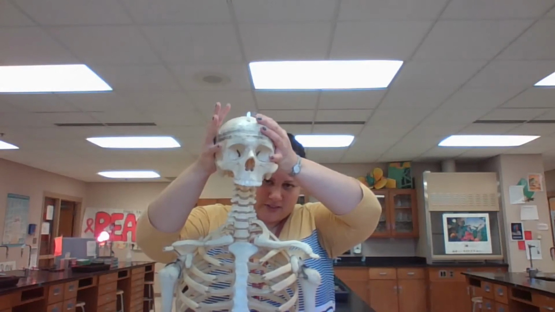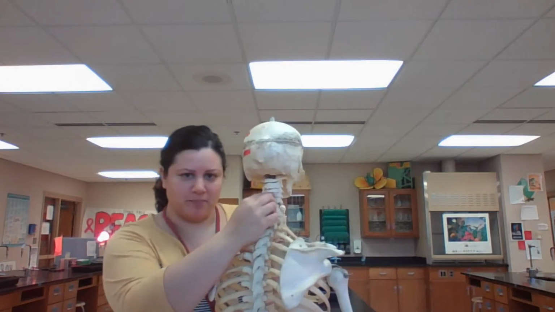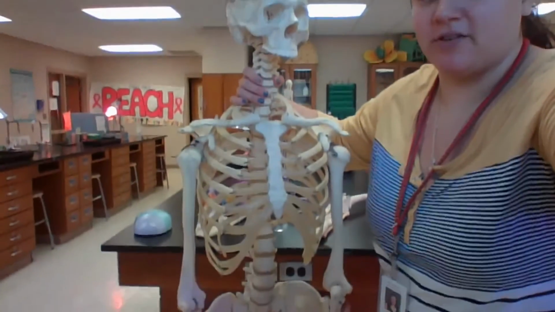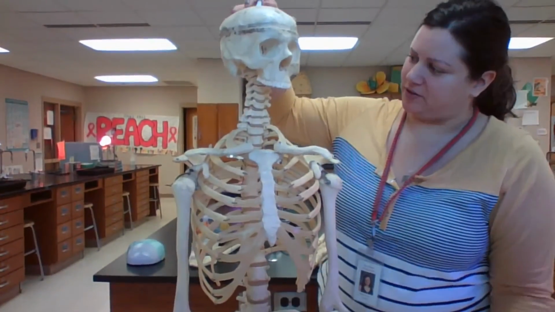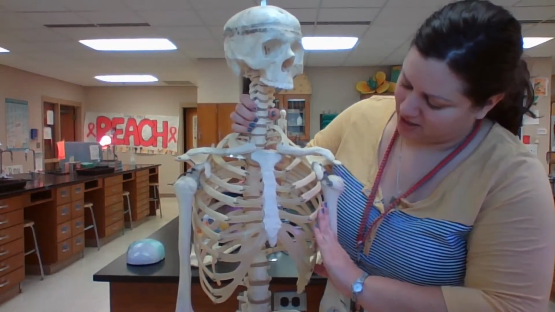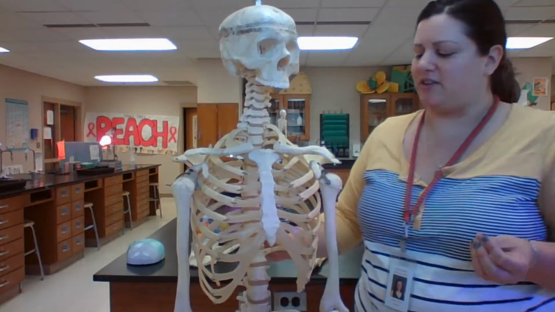So, quick review of axial skeleton. The axial skeleton includes the skull, it includes the vertebral column, all of these things, and it includes the rib cage. What function do all of those things have in common? The skull, the vertebral column, and the rib cage, they all provide support and protection. That's what our axial skeleton does.